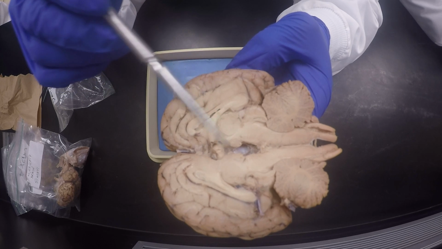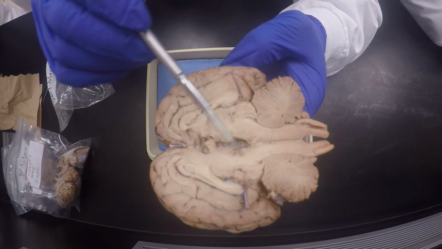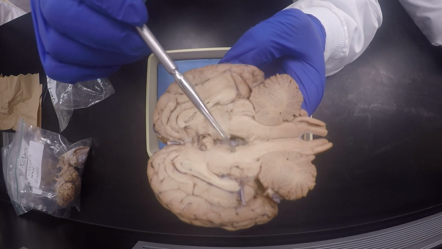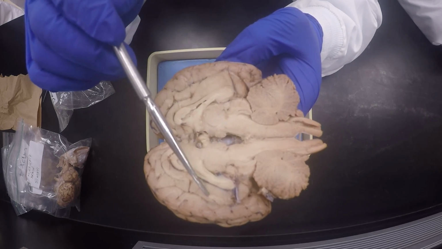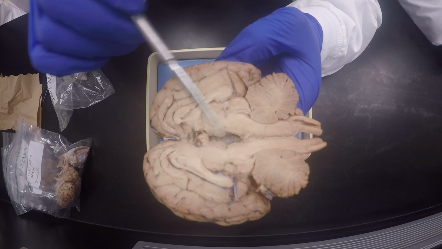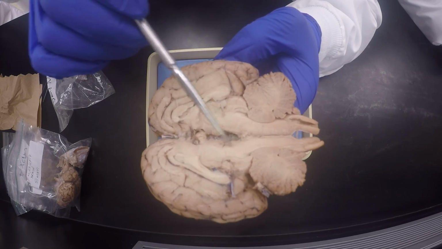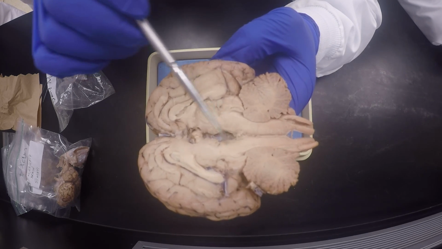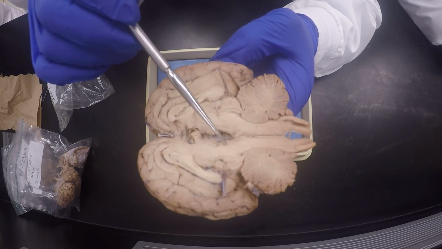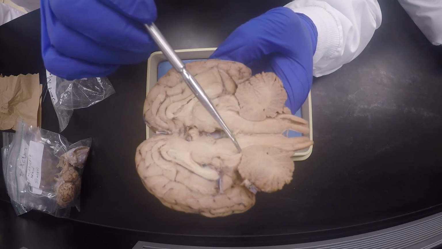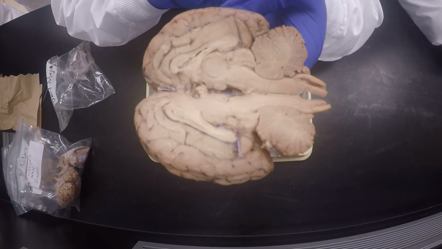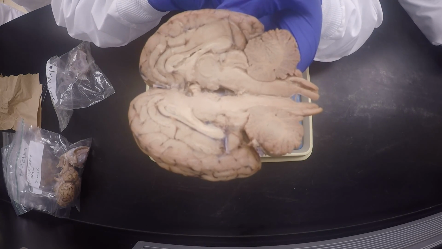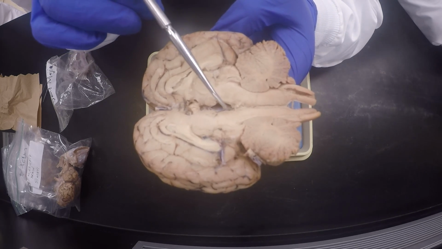That's it right there. And then this part, of course, is the cerebral peduncle, because it joins this to the top, but it's also in the area of the midbrain. Cerebral peduncle, midbrain, it's okay, but the midbrain is really up here with the corpora quadrigemina, where the superior and inferior colliculi are, but it kind of goes down here.